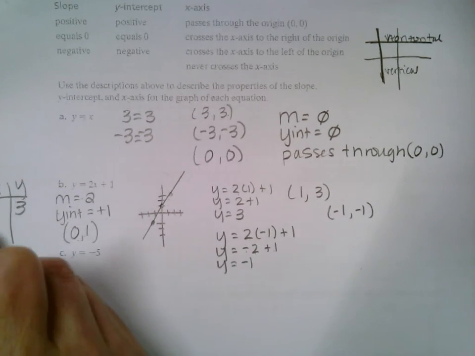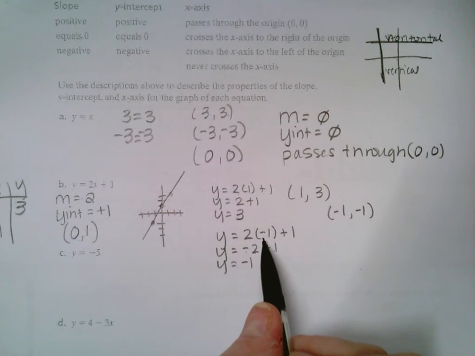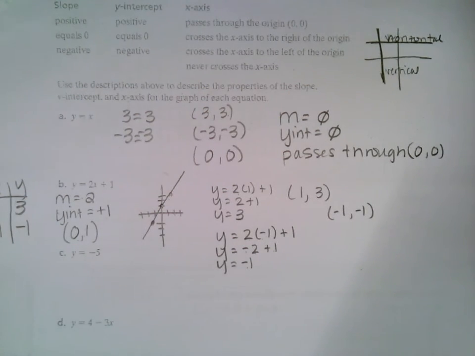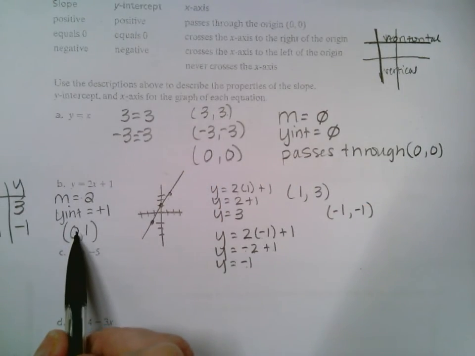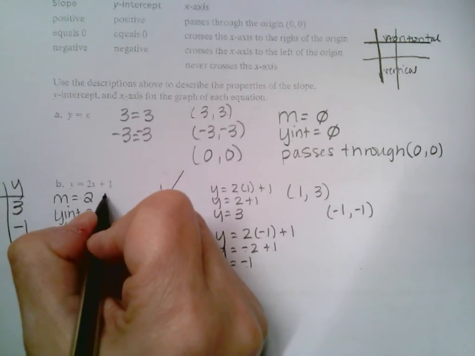I did -1, and I found out that when my x is -1, my y is also -1. So, does this pass through 0, 0? Nope. Is my slope positive? Yep.